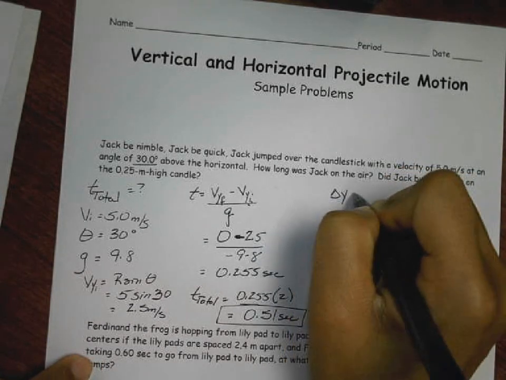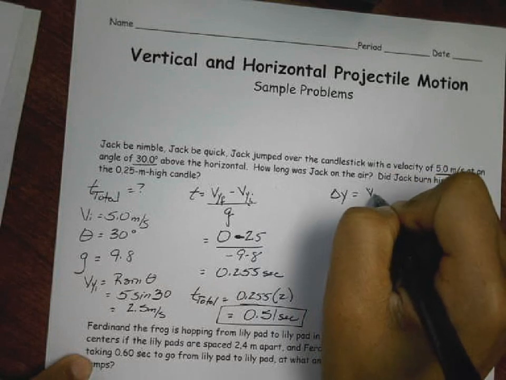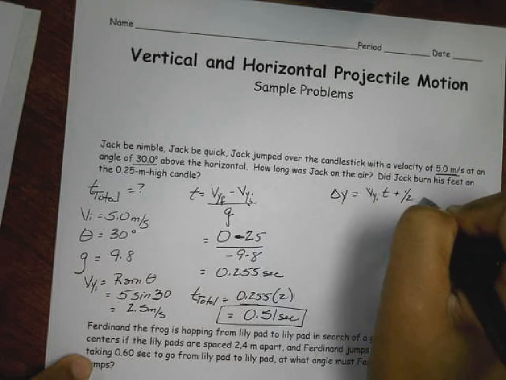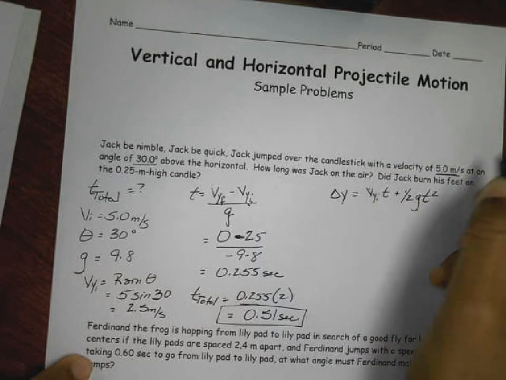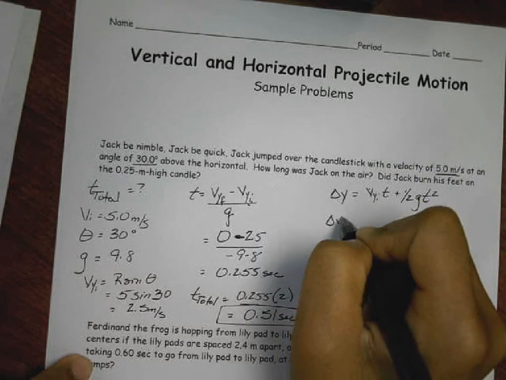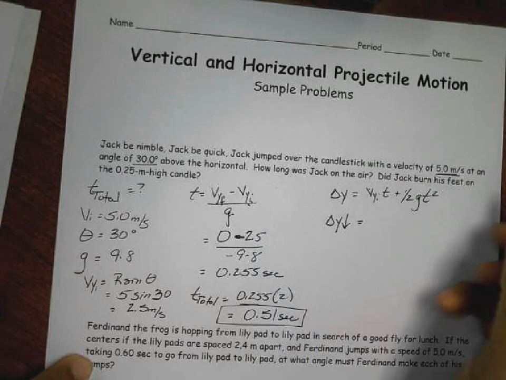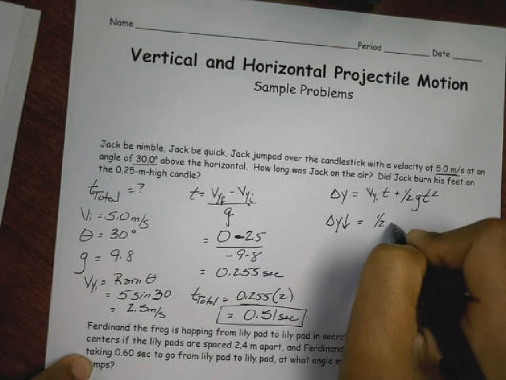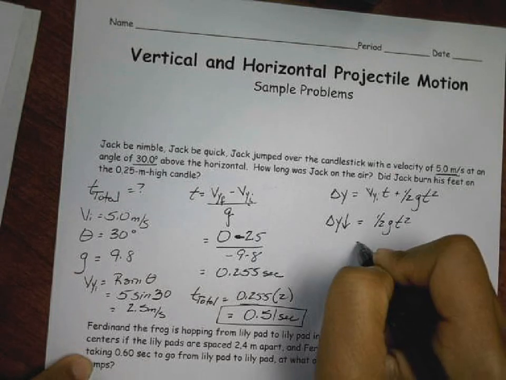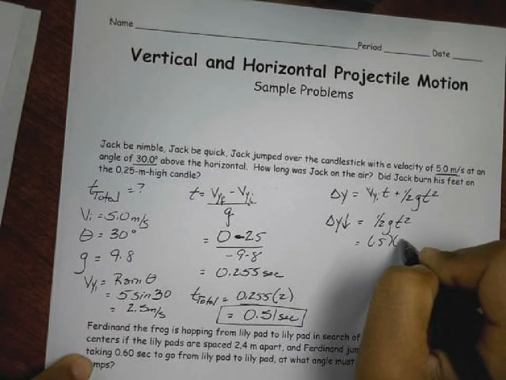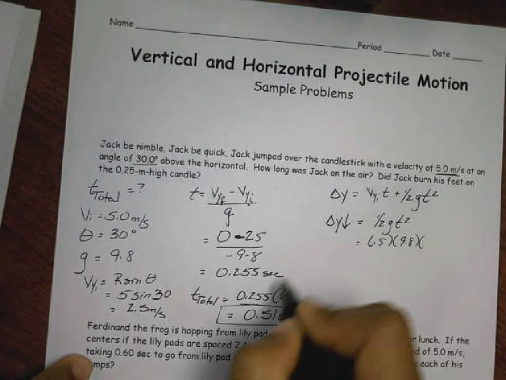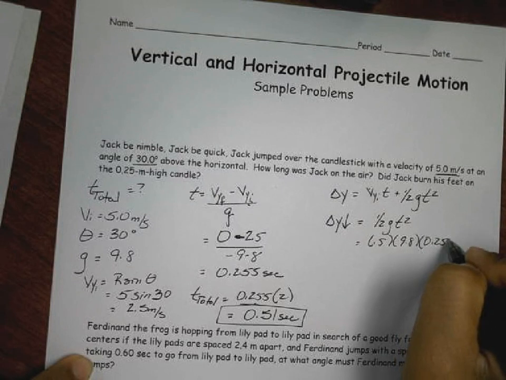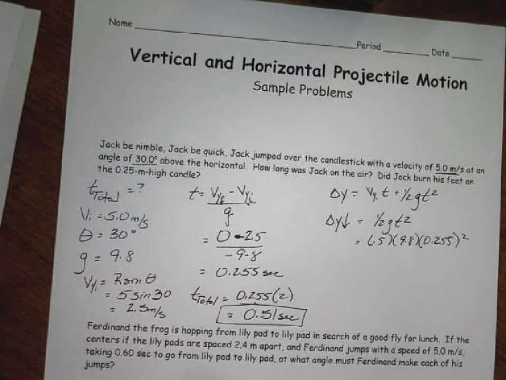So the original is delta y is equal to the initial velocity on the y times t plus 1/2 g t squared. I'm going to look coming down. When I do, this is 0. So 1/2 g t squared, 0.5 times 9.8, and I use half the time, 0.255, and that is squared.